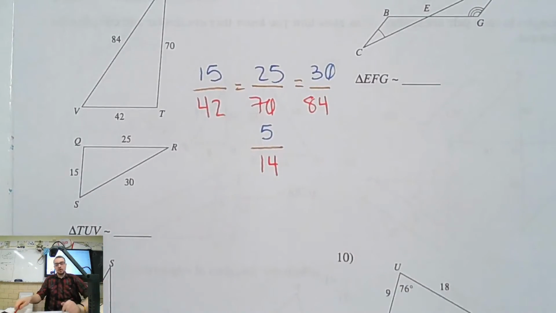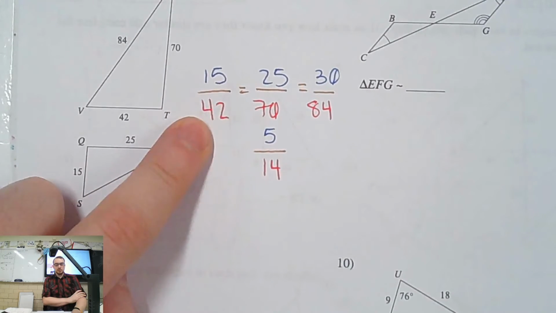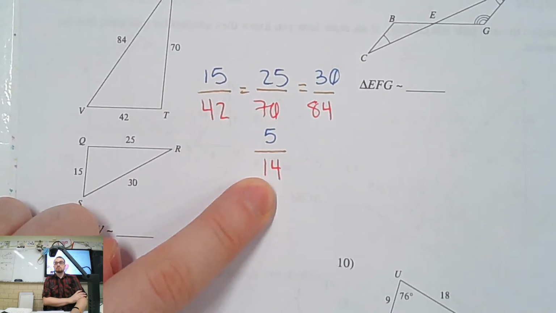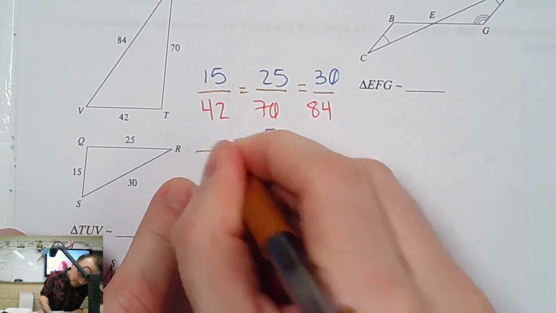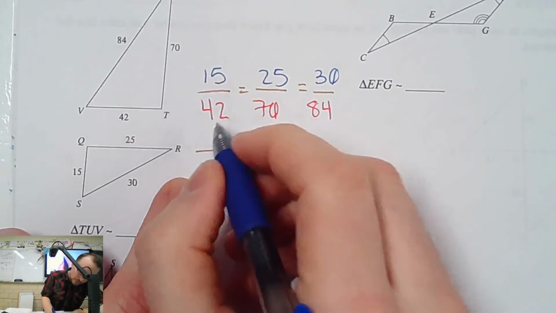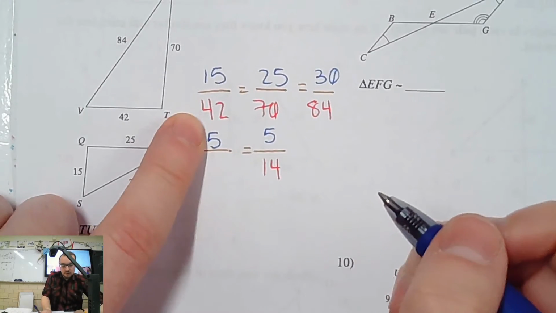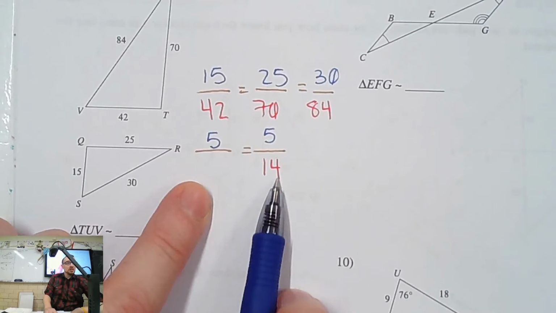Now the question is, will all these reduce to 5 over 14? How do you make a 15 into a 5? Divide by 3. Is 42 divided by 3 14? I think it is. Divided by 3, we get 5 in the top. How many times does 3 go into 30? 10. That's 12 left over. How many times does 3 go into 12? 10 and 4 makes 14.